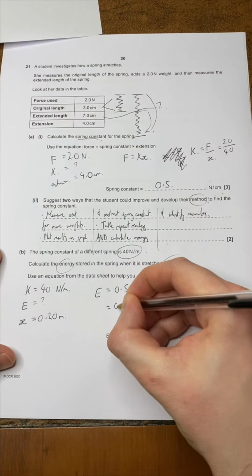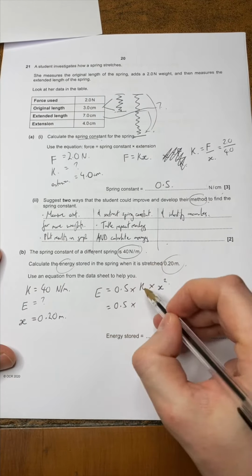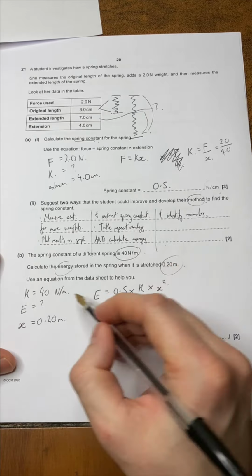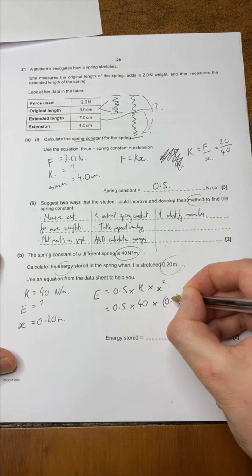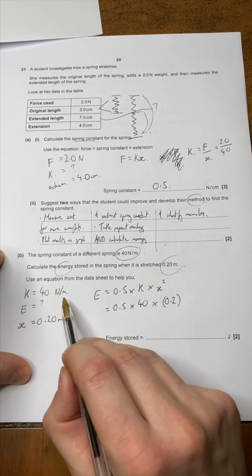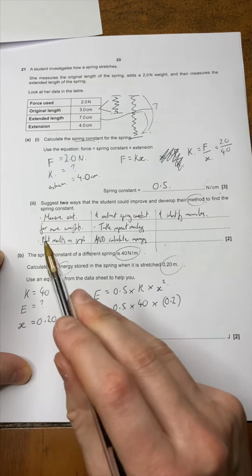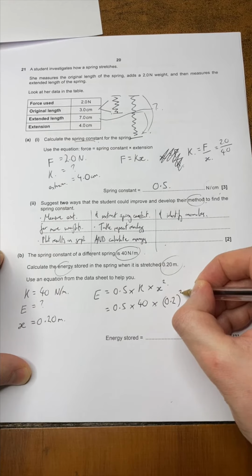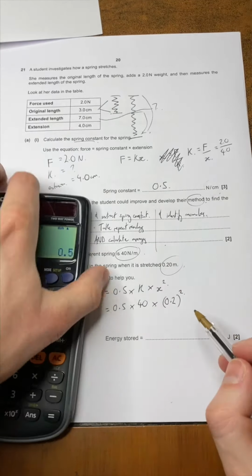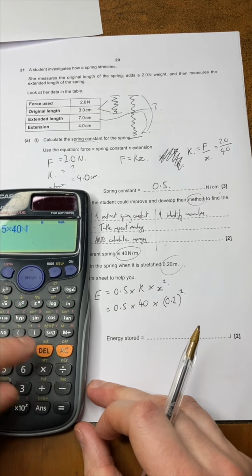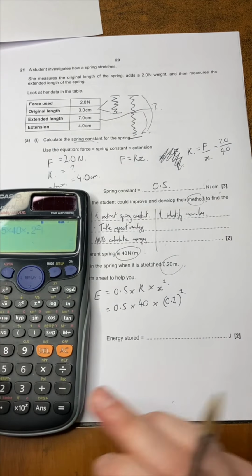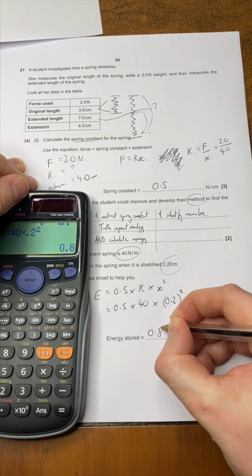0.5 times spring constant, 40 newtons per metre, times extension squared. Extension is already in metres, so I don't have to convert that. It goes hand in hand with our newtons per metre for our spring constant, so things are going to work out quite well. Just got to make sure we square that 0.2. In comes the calculator. 0.5 times 40 times 0.2, and I can square it. That gives me 0.8 joules.